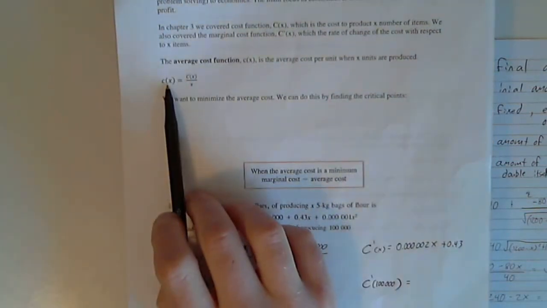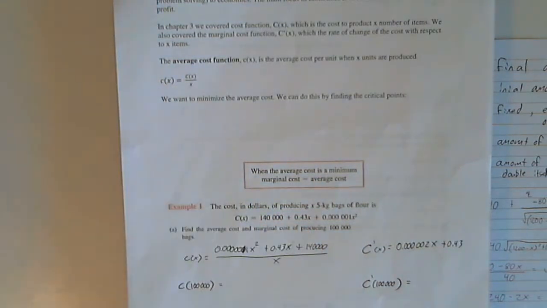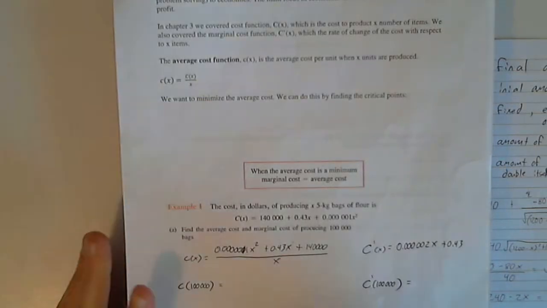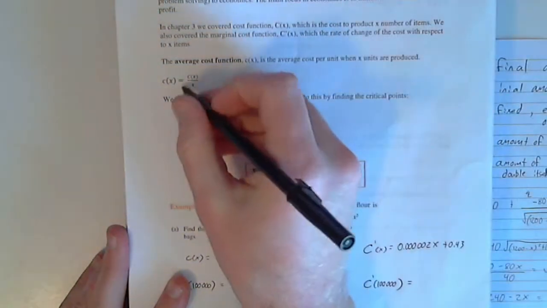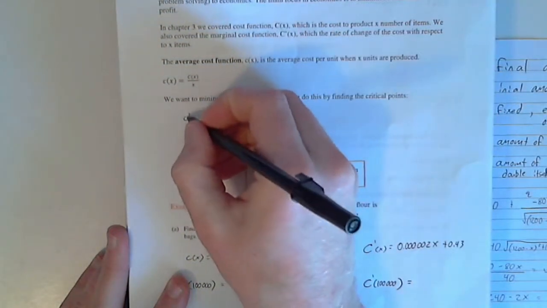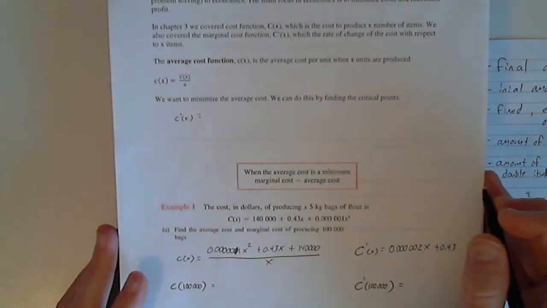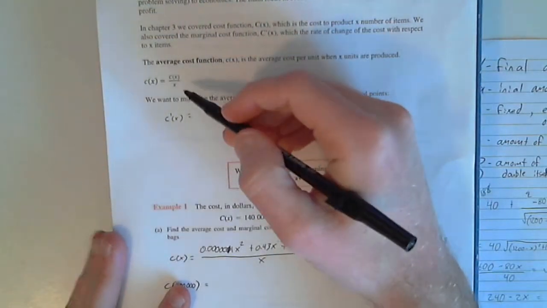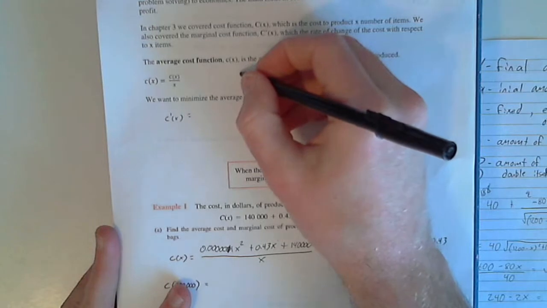You can either get the average cost function, calculate the derivative, and calculate the critical points. And those are going to be your minimums when you find out if they're a minimum. Or we can actually do this. Using this definition, little c prime of x is going to equal, let's use your rational derivative formula, which is, I think I've got it memorized now, low d high.